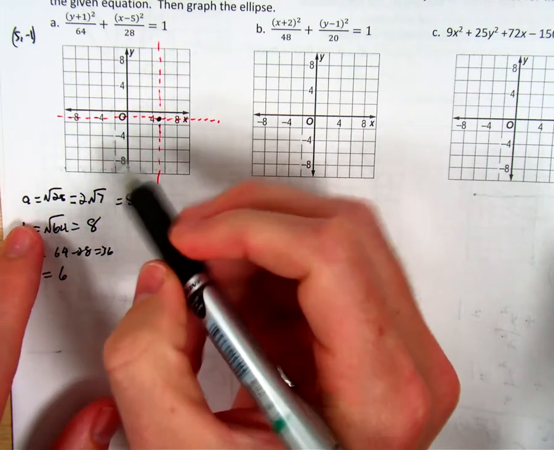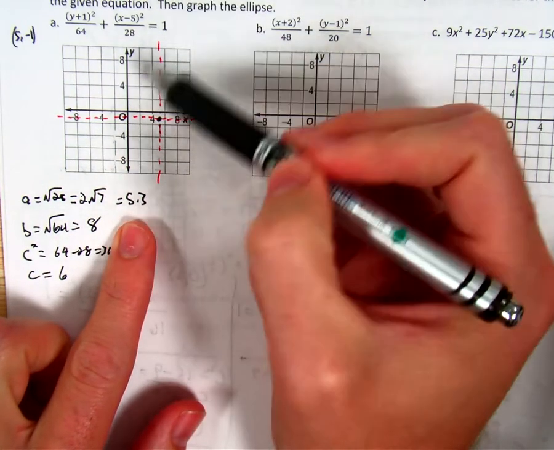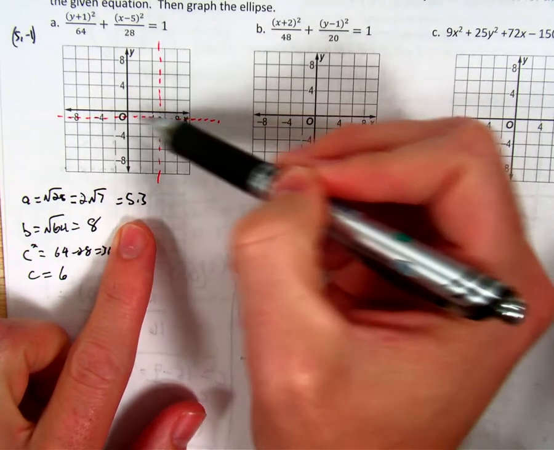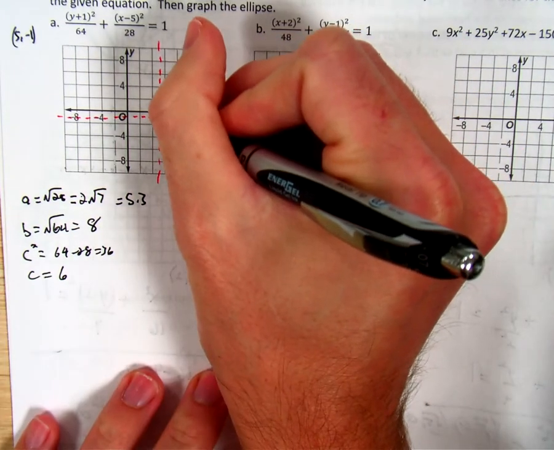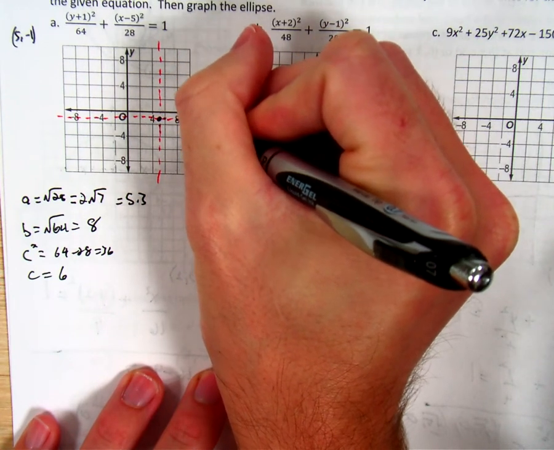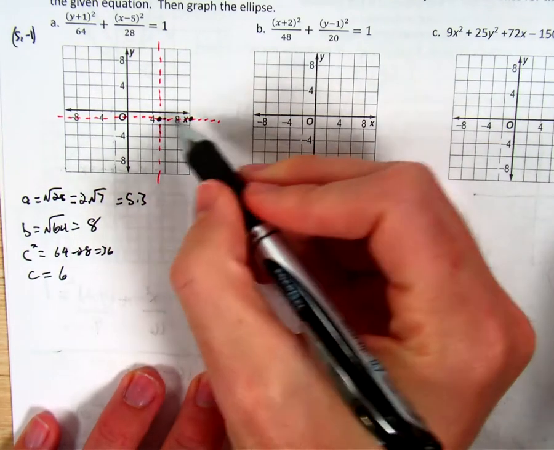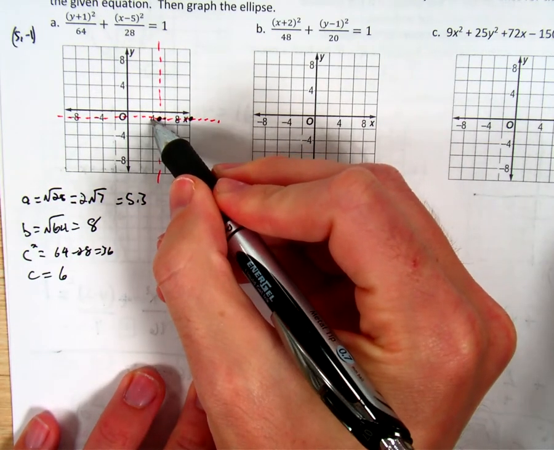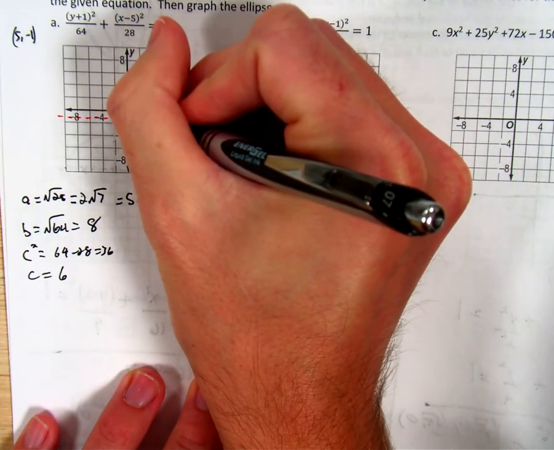Okay, my A was 5.3. This was a tall one, so A is going to go left and right here with the X. So we're already at an odd number here. So 1, 3, 5, and 0.3 is just a little bit past there. 1 to get to that line, 2, 3, 4, 5, and then just a little bit past.